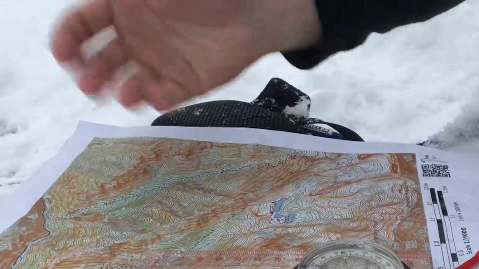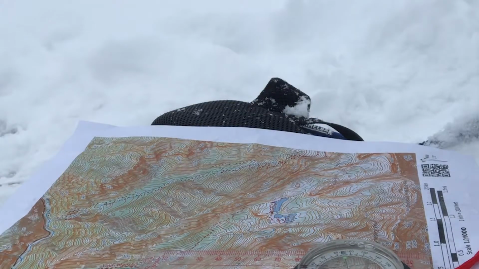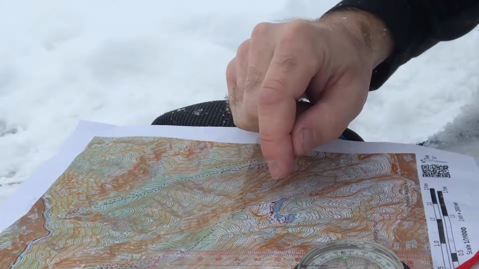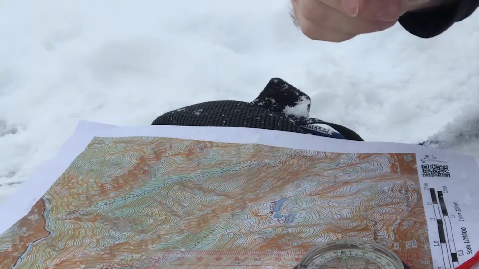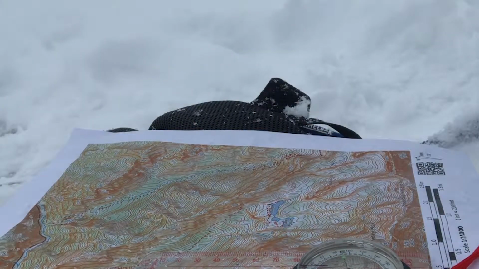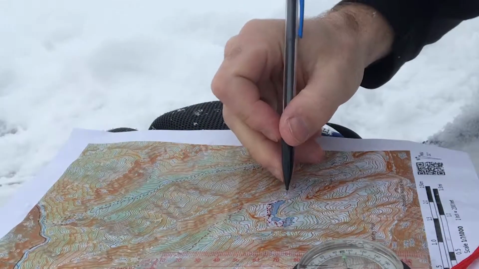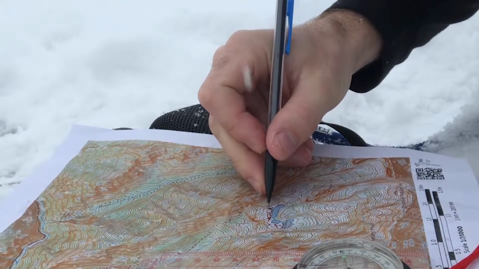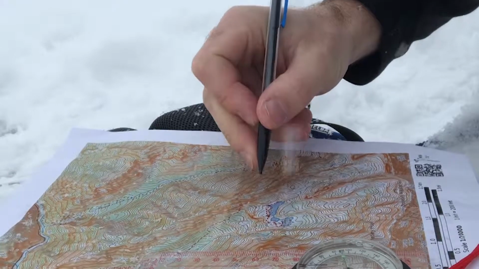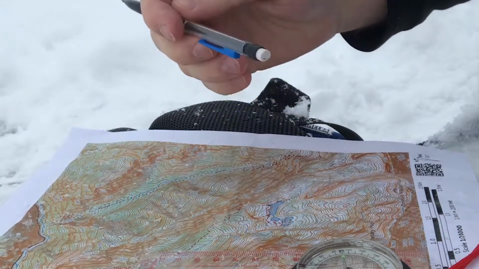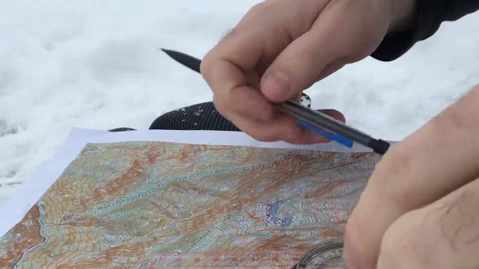And this is tricky because there aren't a lot of landmarks here. I do know where the lake is, and I know where I'm at. I'm right here on this little ridge. I'm gonna point myself back to this dam. There's a little man-made dam right there where I came from, and I'm gonna take a bearing on that. And then I'm gonna transfer the bearing back to the map.